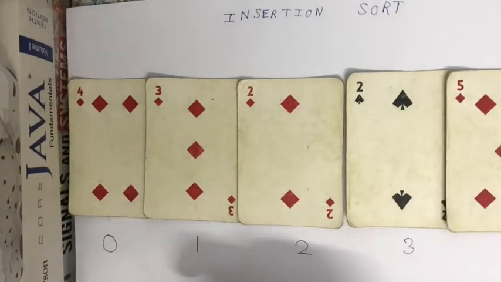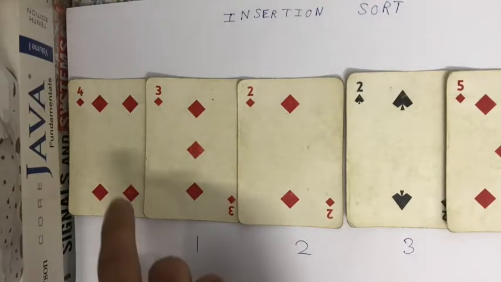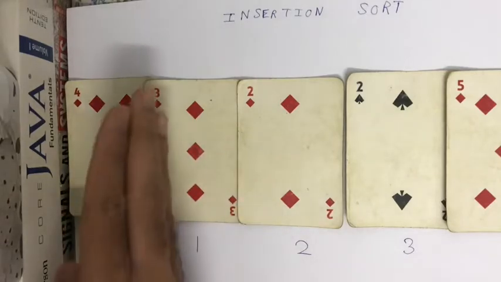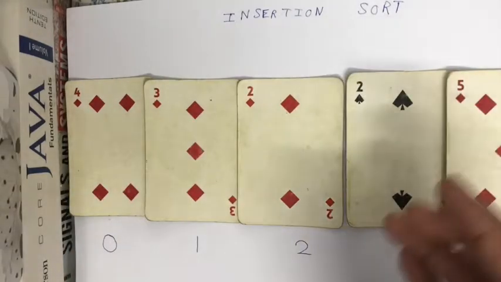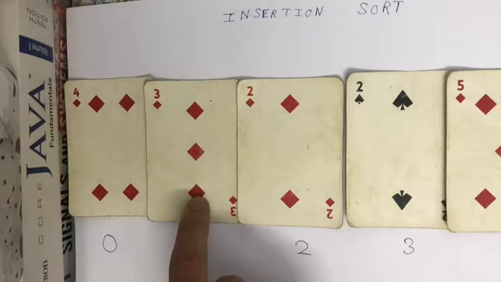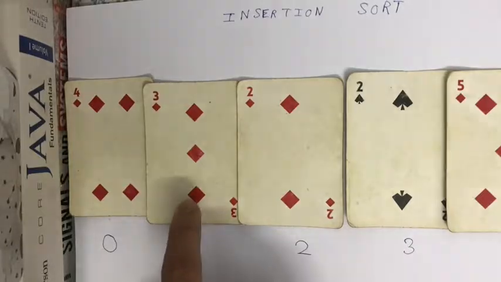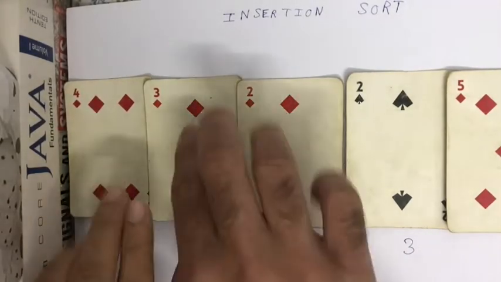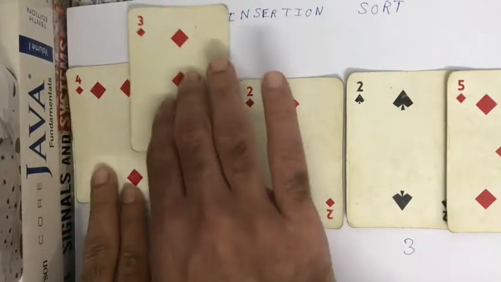So in the first step of our insertion sort, we assume the first element at index 0 to be sorted, and we assume the rest of the array to be unsorted. Now we start selecting from index number 1. So we have card number 3 over here. Now we compare this to the elements of the sorted array which is over here. Now since 3 is less than 4, we compare these two and then we swap them.